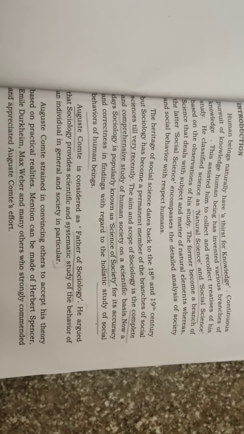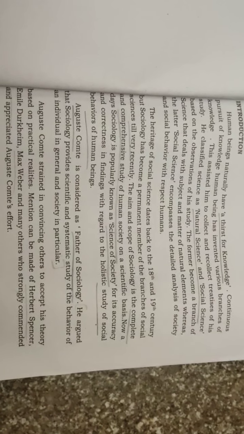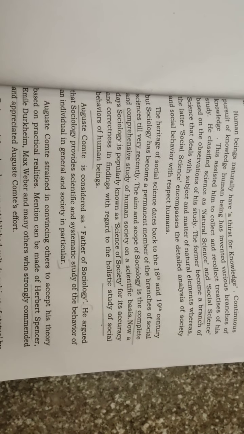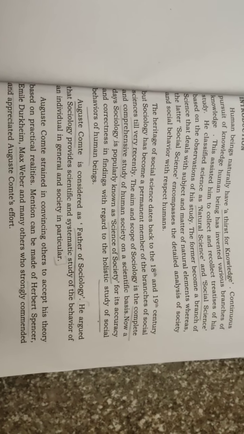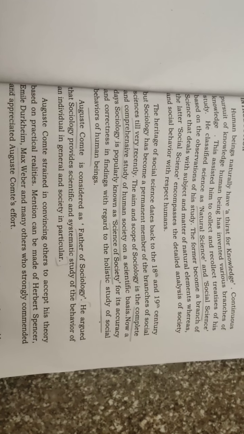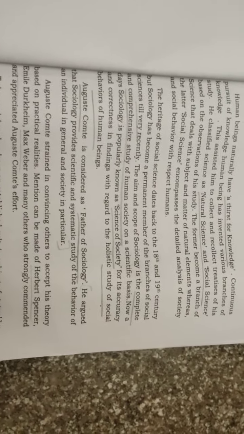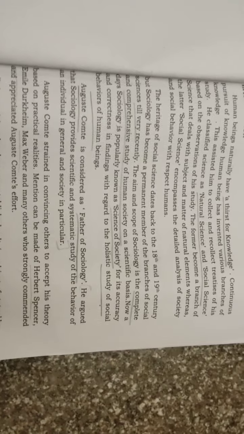Nowadays, sociology is popularly known as the science of society. So, the science of society, the society where you people are living, and what's happening in it, and other things, for its accuracy and correctness in findings with regard to the holistic study of social behaviors of human beings. So we're not just talking about the science of society but also the study of social behavior of human beings, who are living in this society, who are the pioneers of the society, who are taking the society to the next level.